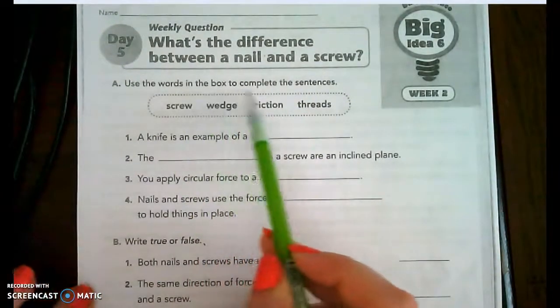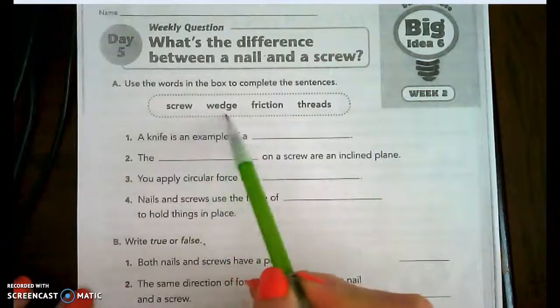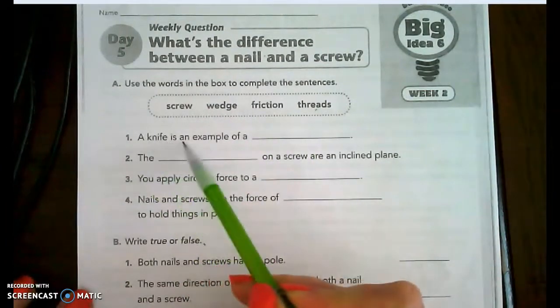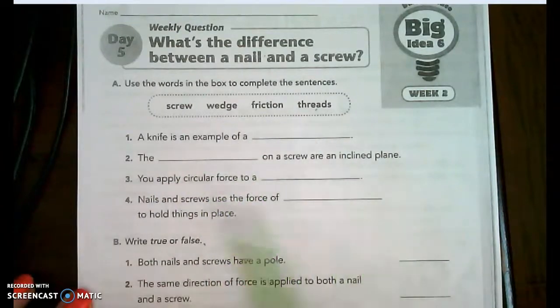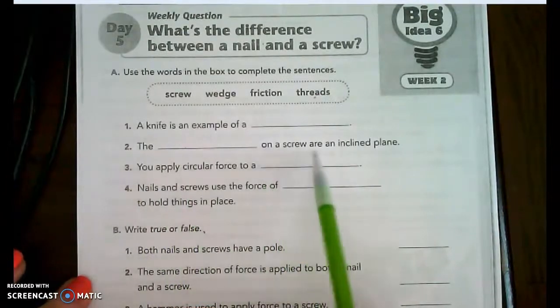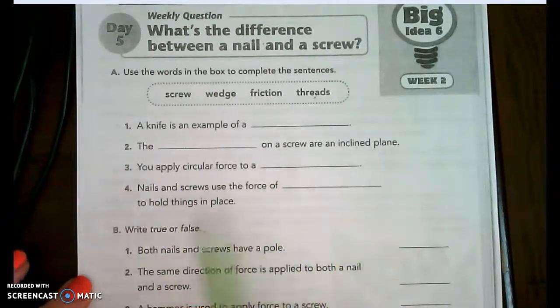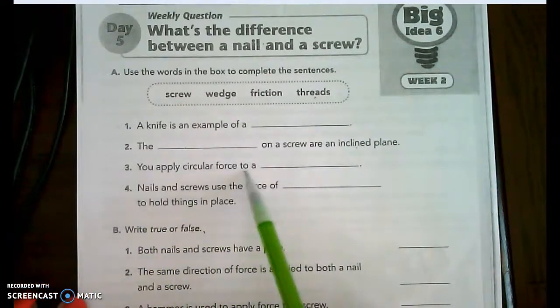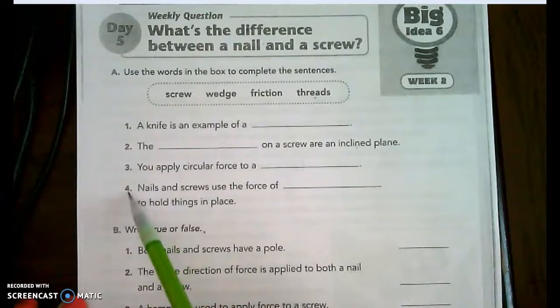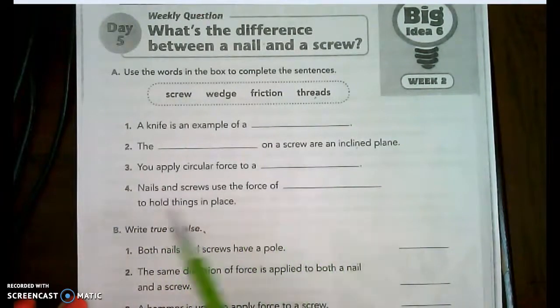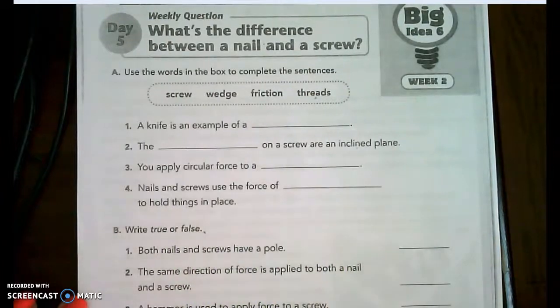Use the words in the box to complete the sentences. Screw, wedge, friction, threads. Number 1, a knife is an example of a blank. Number 2, the blank on a screw are an inclined plane. Number 3, you apply circular force to a blank. Number 4, nails and screws use the force of blank to hold things in place. Okay, so you're going to use these words to fill in the blanks.